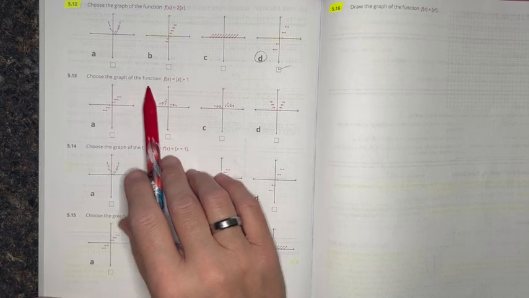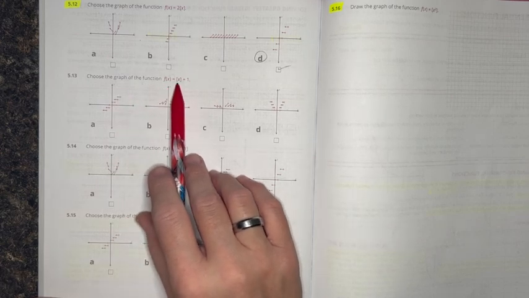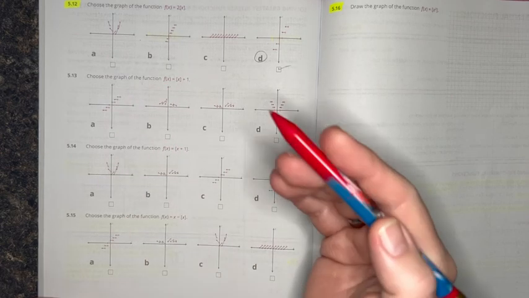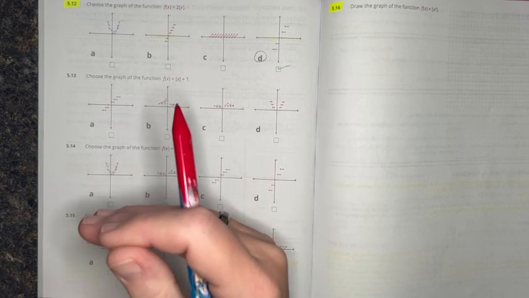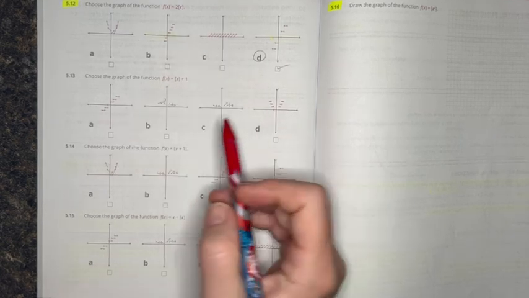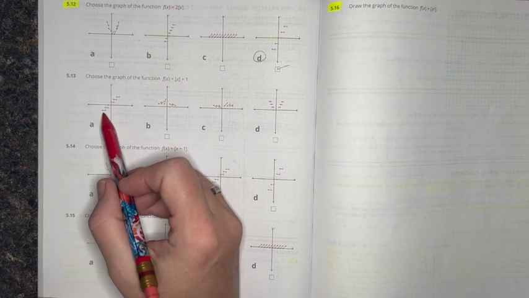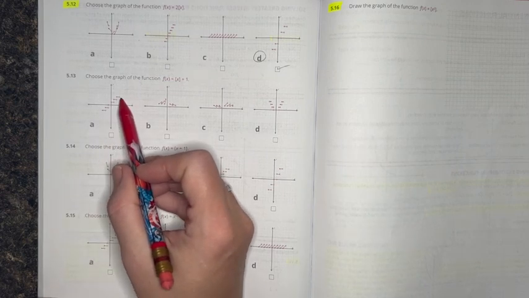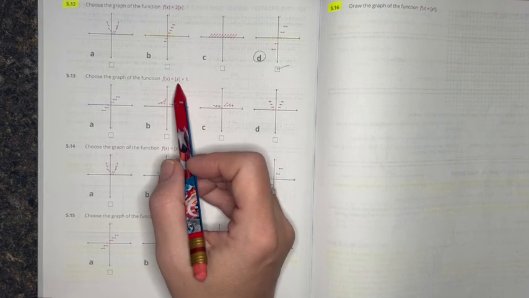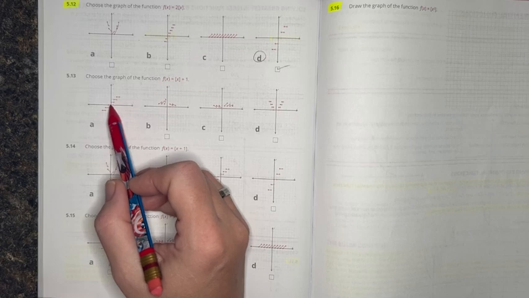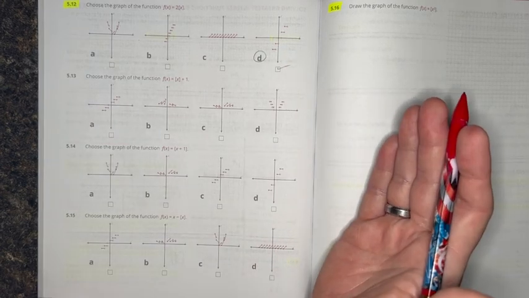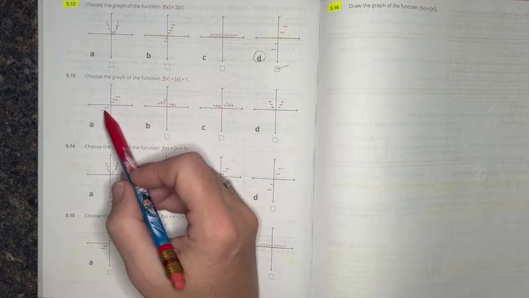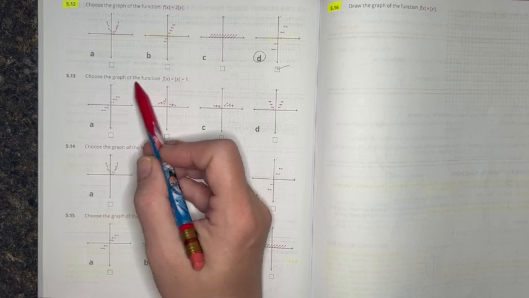513 says, choose the graph of the function f of x equals the step of x plus 1. So remember, the step of x is always going to be 0, 1, 2, 3, right? And this is just a plus 1. So really, it's going to look like the normal step, except the point you're at is actually 1 point higher, does that make sense? I mean, it's all going to look exactly the same.